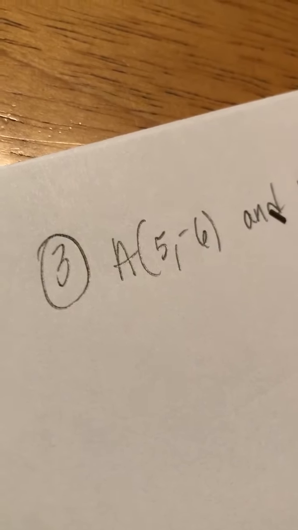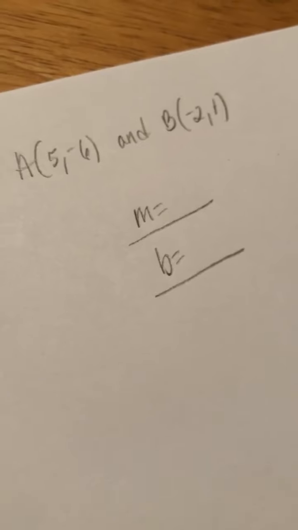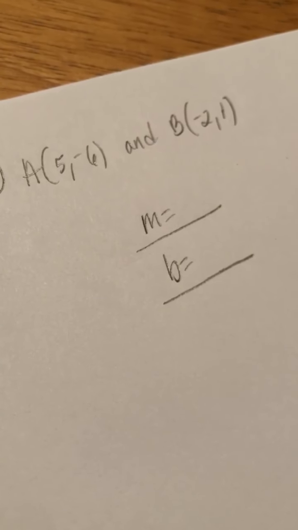What if they say, find the equation of a line through the ordered pairs A (5, -6) and B (-2, 1)? Does it change our process just because they named the ordered pairs for us? No, not at all. This section, this chapter, is a lot about giving you the same information in different ways to see if you know how to work with it. Same process, m and b.